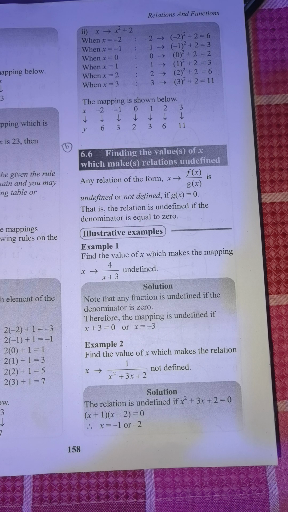So the first example, example 1: Find the value of x which makes the mapping x mapping onto 4 over x plus 3 undefined. What it means is that you equate that denominator to 0 and look for the value of x. When you do that, x will be equal to -3, right? You first of all equate that expression to 0 and then find the value of x.